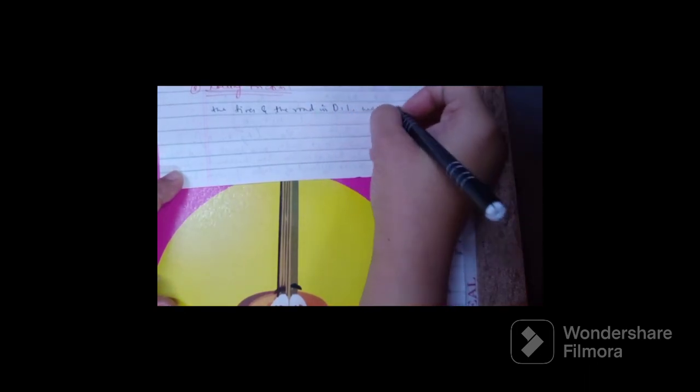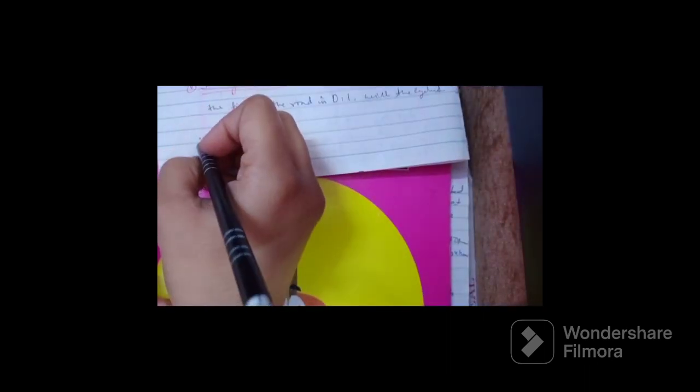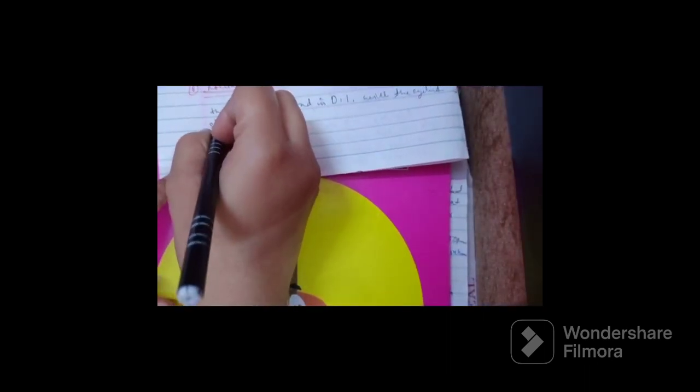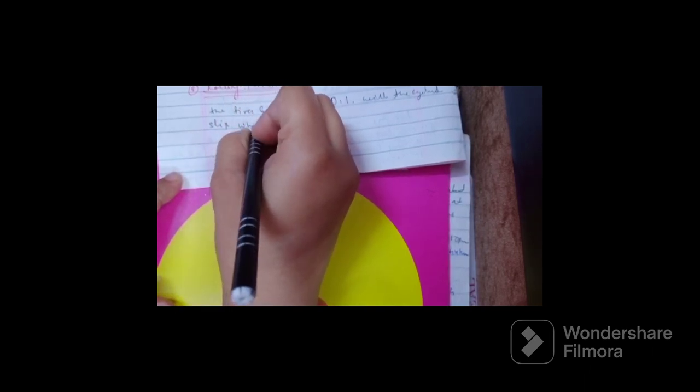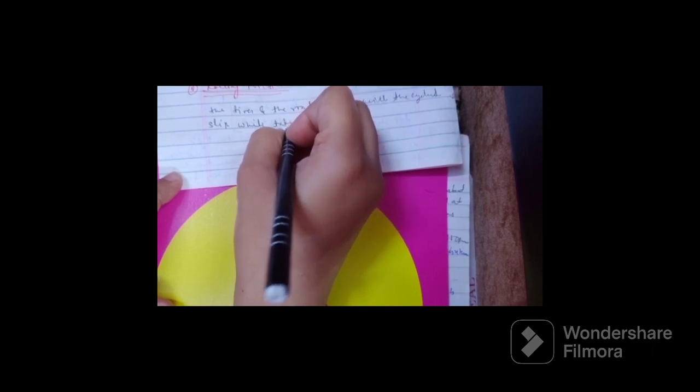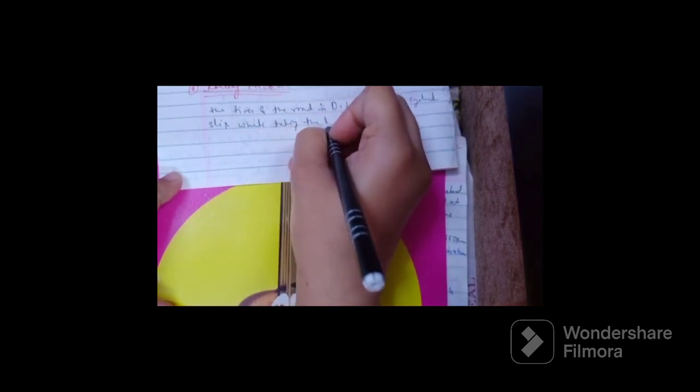Will the cyclist slip while taking the turn?